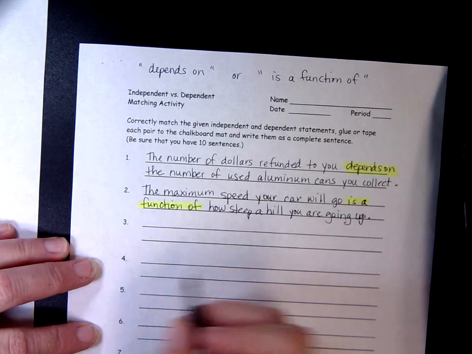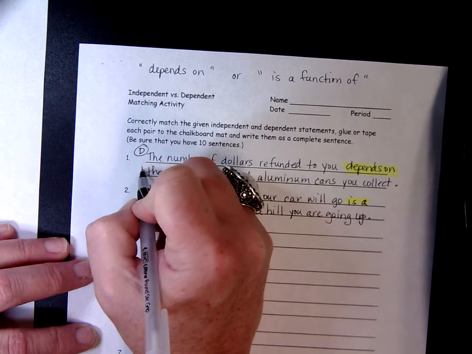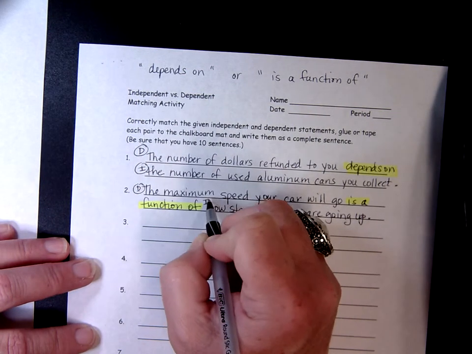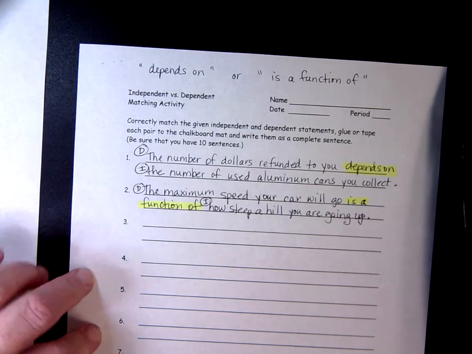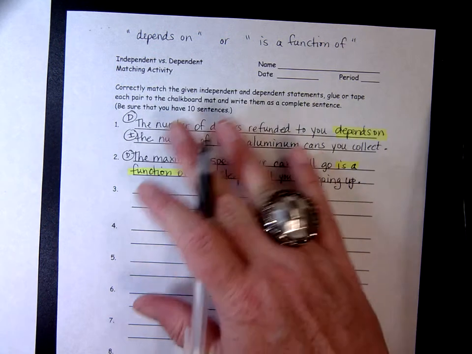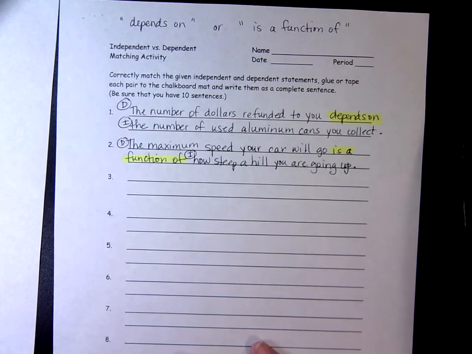And I'm also going to go ahead and mark my dependent and my independent. Dependent, independent. Okay? All right, so as partners, we kind of finish this up. So you need to do that if you haven't.